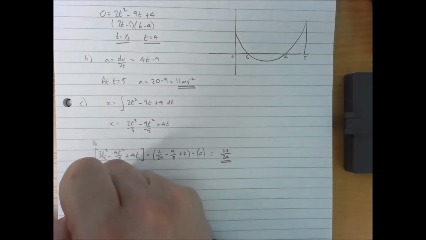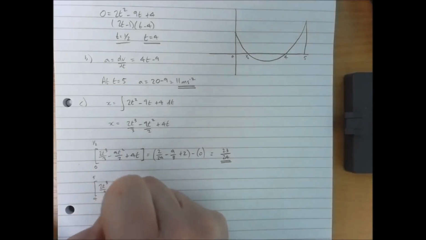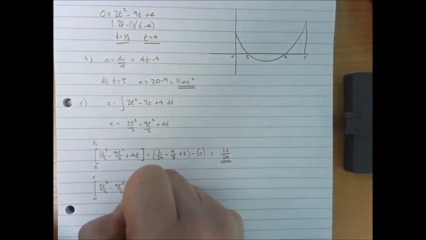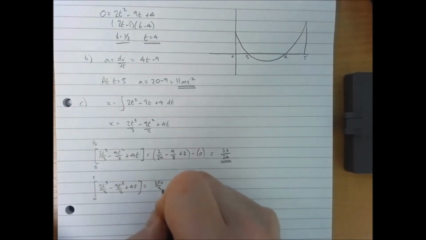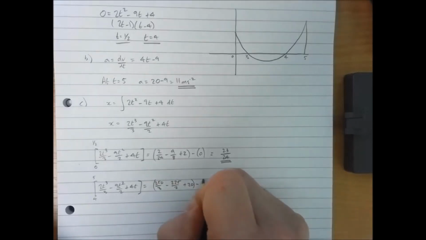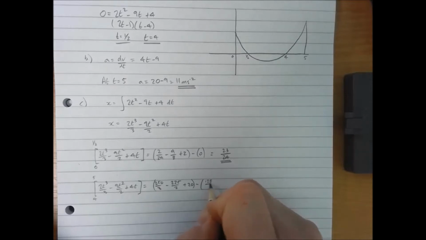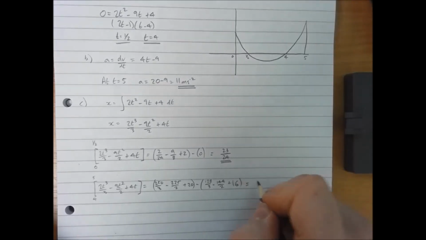I want to find between 4 and 5, which is also a positive answer, according to my diagram. That's equal to 250 over 3 minus 225 over 2 plus 20, take away 128 over 3 minus 144 over 2 plus 16, and that is equal to 25 over 6.